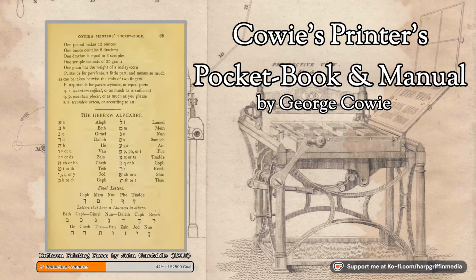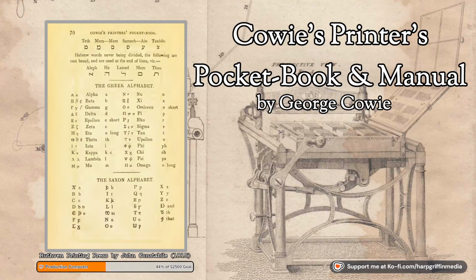Beth, Kaf. Gimel, Nun, Daleth, Kaf, Resh, He, Cheth, Tau, Vau, Zain, Jod, Nun. Teth, Mem, Mem, Samek, Ein, Sade. Hebrew words never being divided, the following are cast broad and are used at the end of lines, namely Aleph, He, Lamed, Mem, Tau.